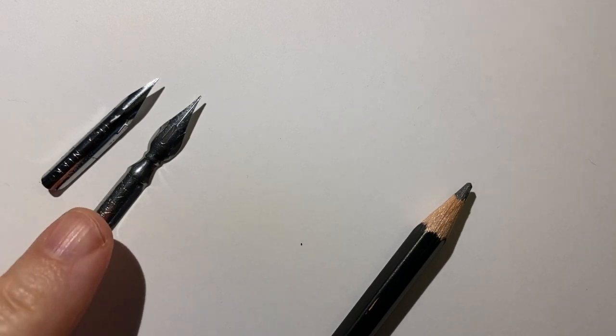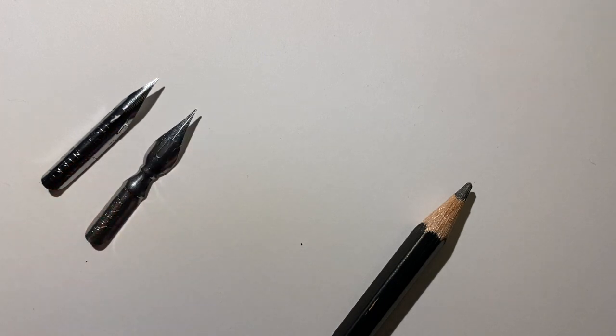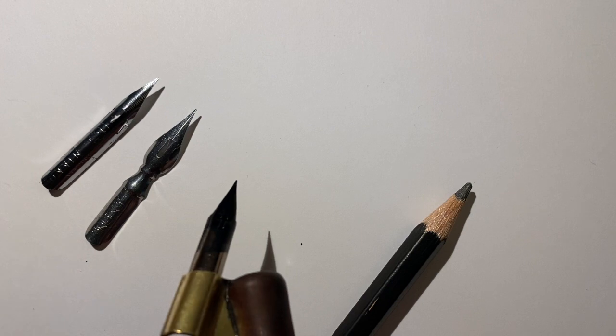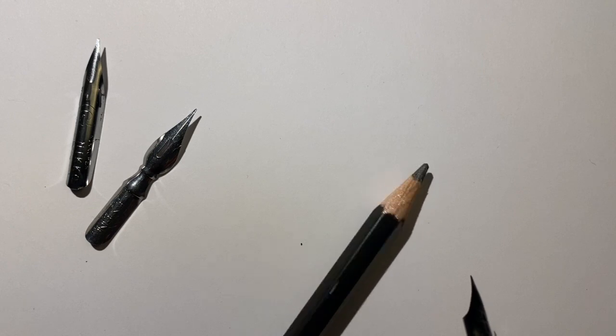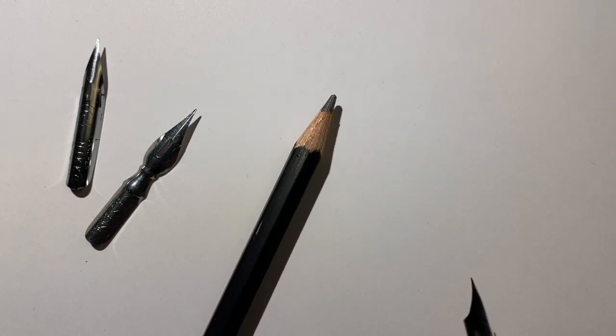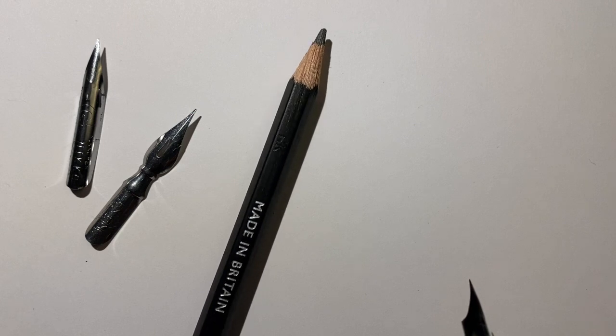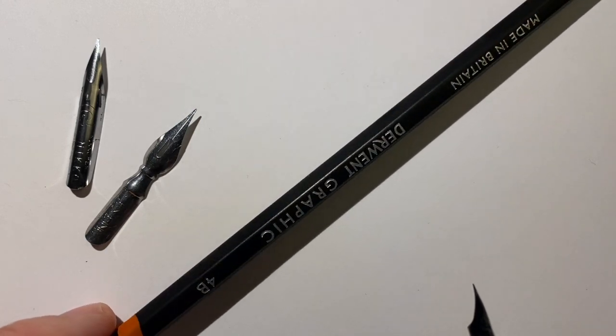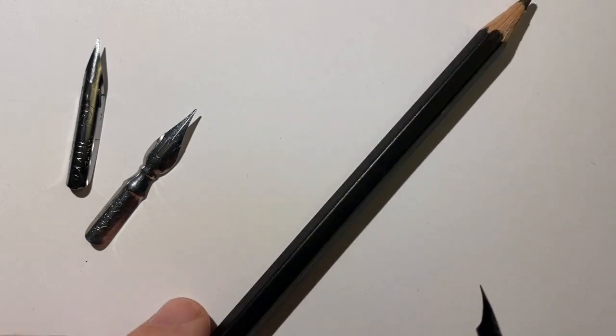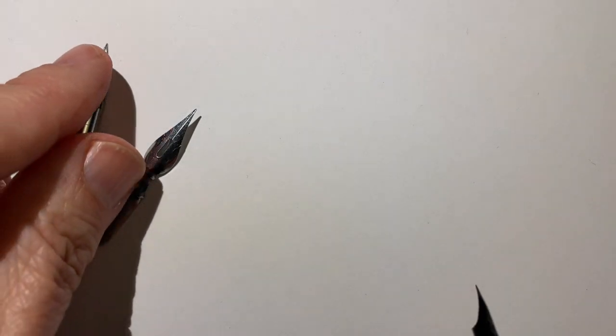I got some new nibs recently, this one, and I'm going to be using this one today. It's the one I usually use over here. And I'm also thinking about doing some pencil stuff. I got these new graphite pencils, so I might do some of these videos with soft pencils instead of calligraphy. Try that.